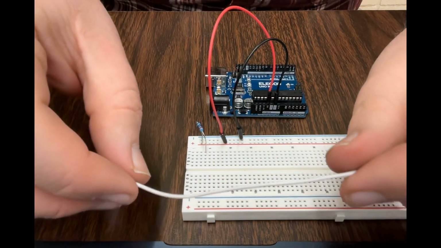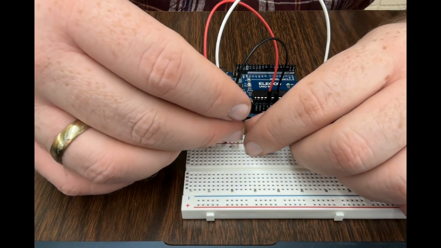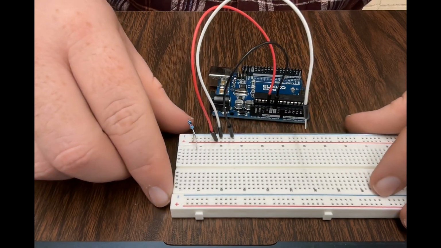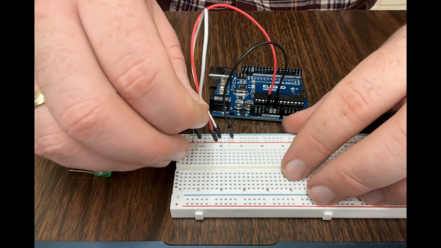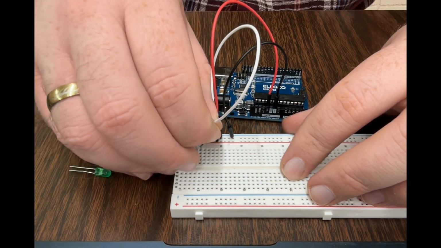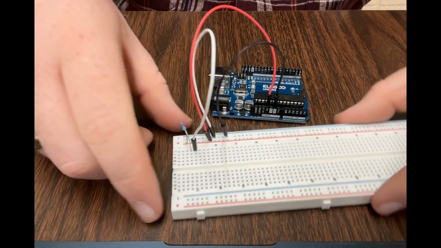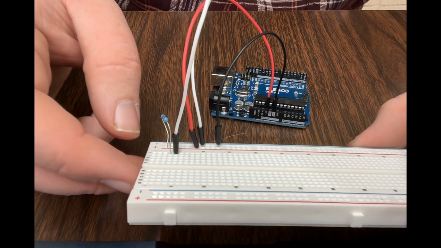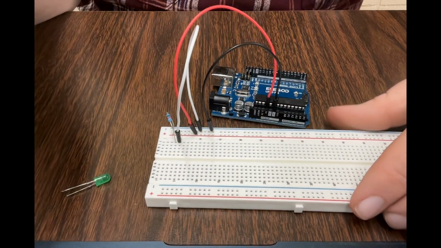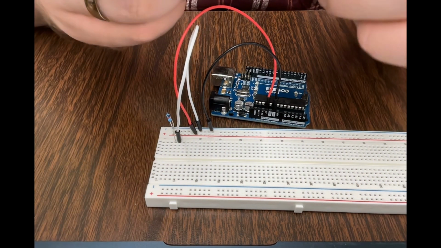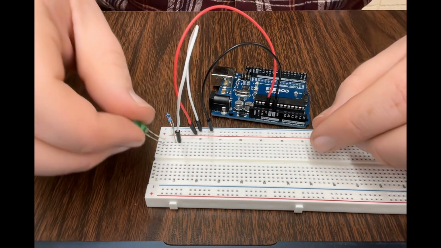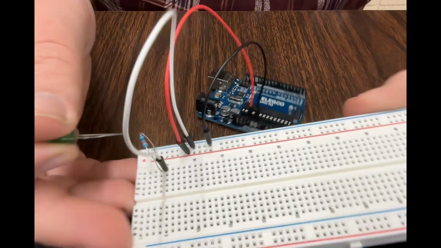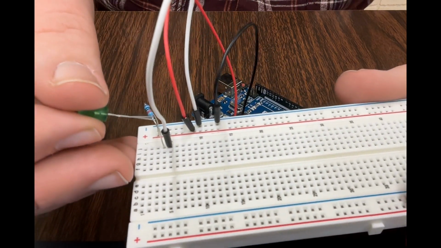So we're going to take our jumper cable, plug it into the negative power rail, like so. And I'm going to put it directly next to it on J5, such that they are right next to each other. That's going to make it a lot easier for our LED to bridge the gap. Okay. So then I'm going to take my LED.